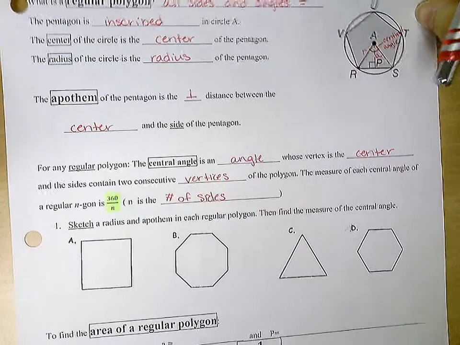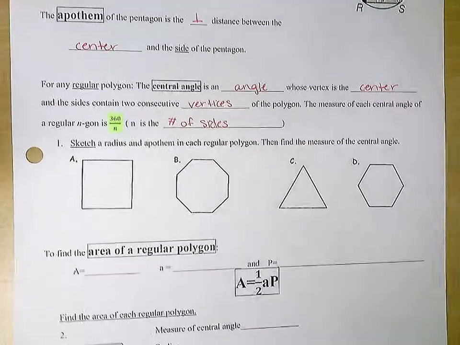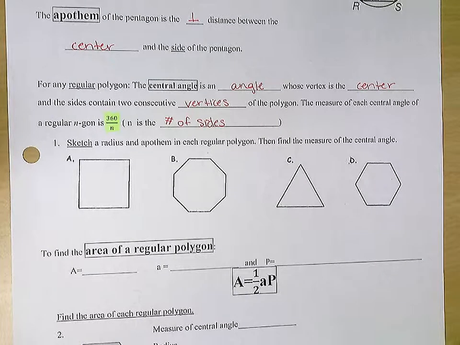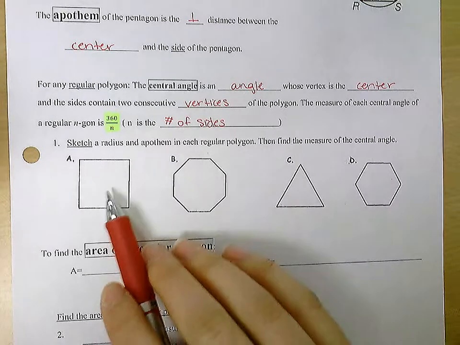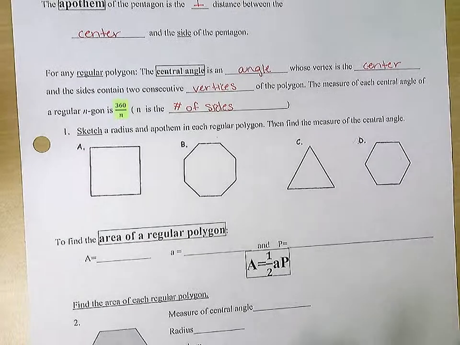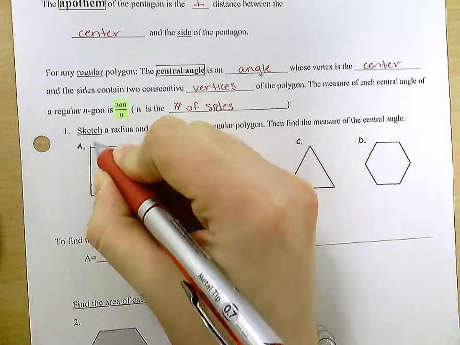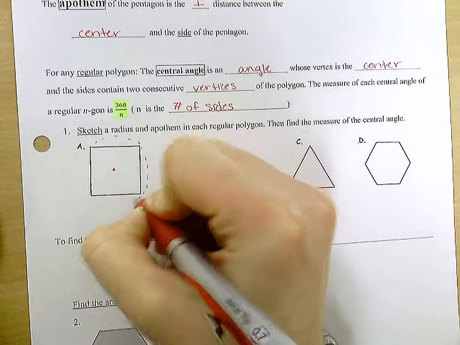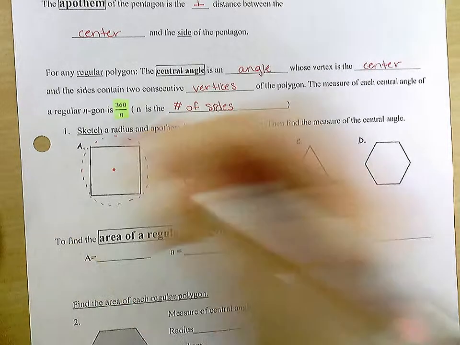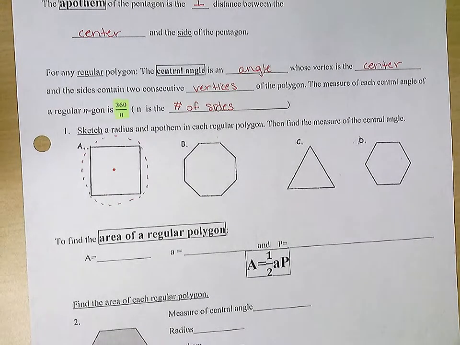So that's what we're going to start with in number 1. We're going to sketch a radius and the apothem, and then find the central angle for each regular polygon listed below. So letter A, first I want to find the center. The center is also the center of the circle, so if you were to draw a circle around that polygon, it's also that center point.